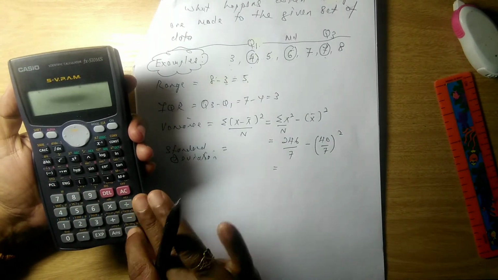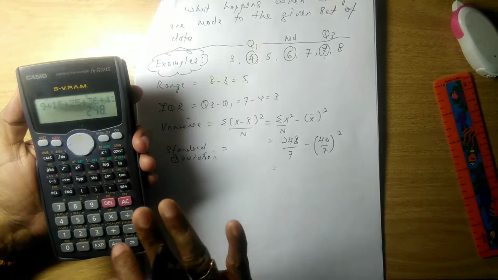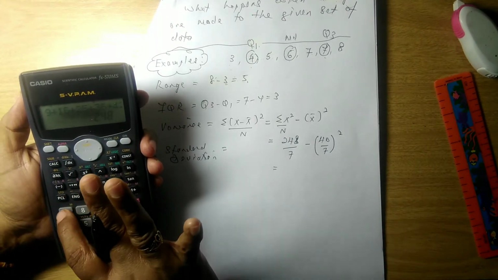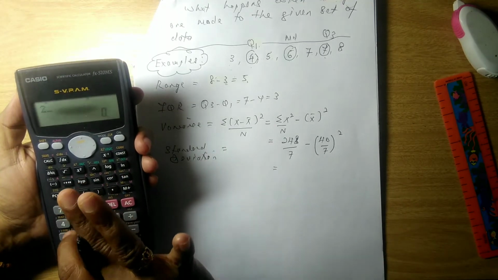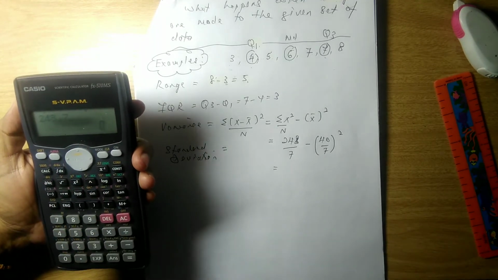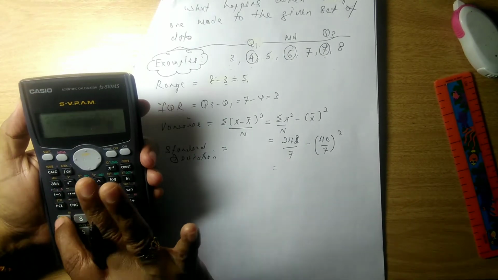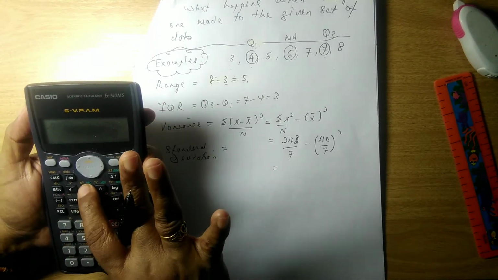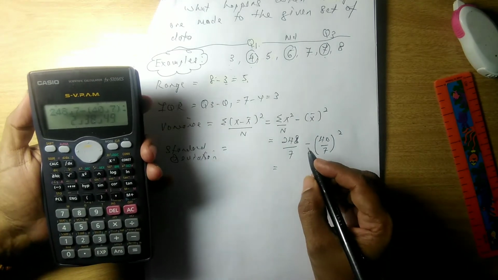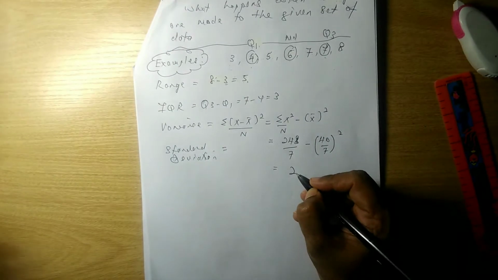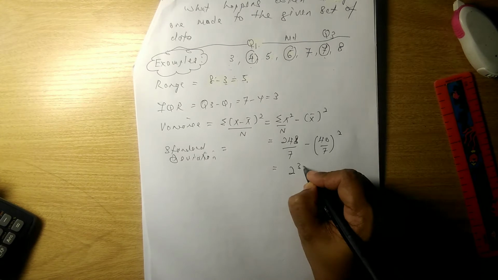Okay, so sorry, this is 248, divided by 7, minus this one. So we get about 238 over 49. I'll leave it at that.